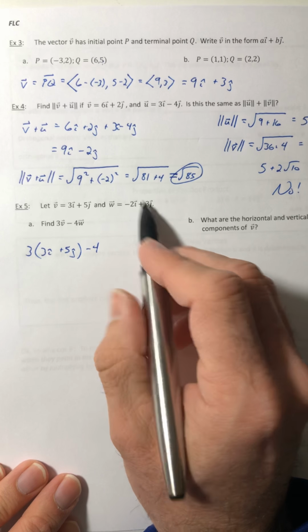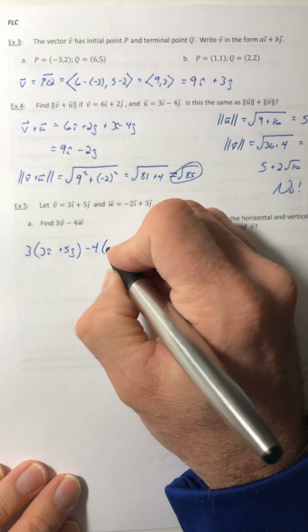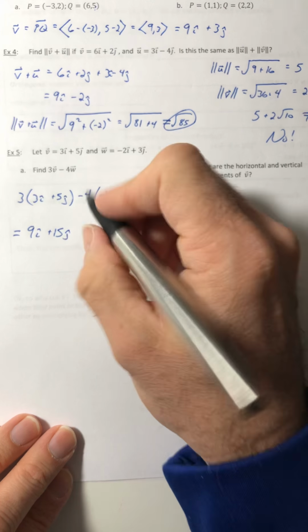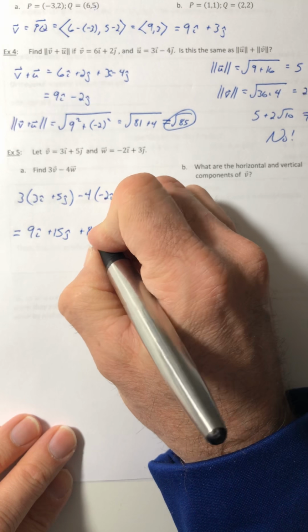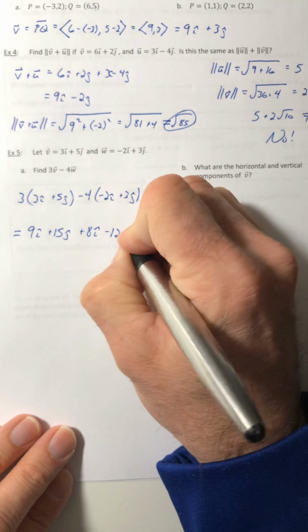I'm going to stick w right next to that. And then we're going to distribute. Multiply the 3 into the vector: i plus 15j. And then distribute the negative 4: plus 8i minus 12j.